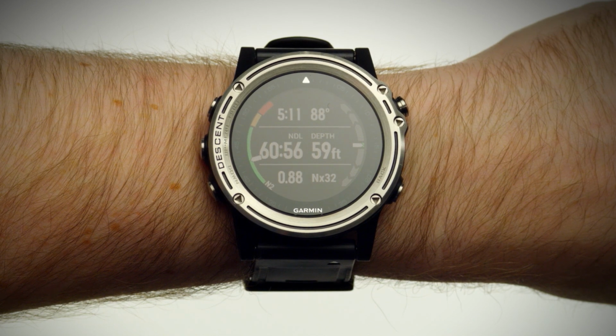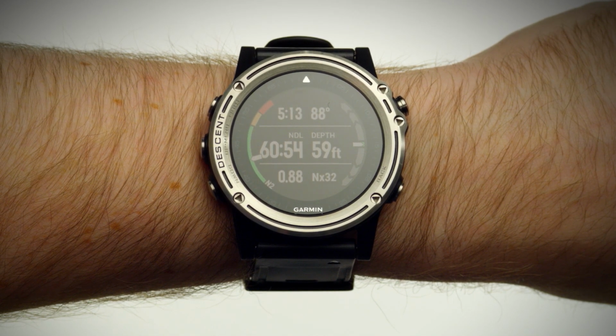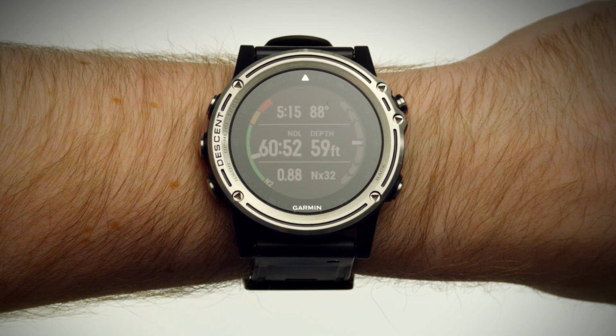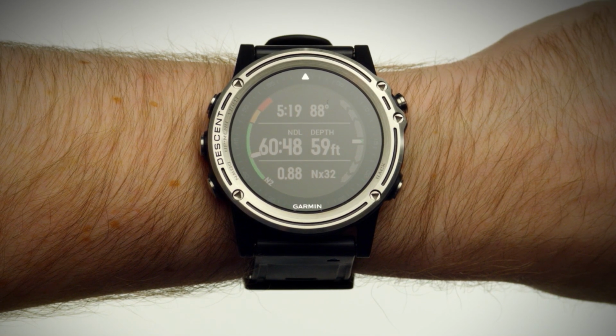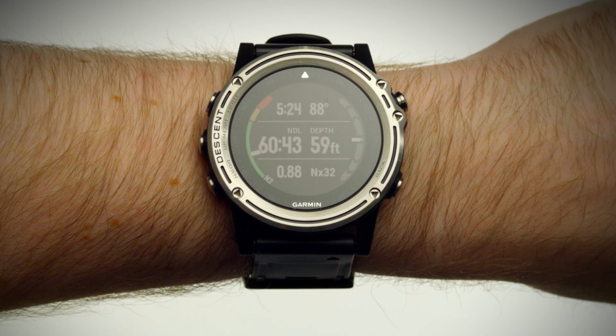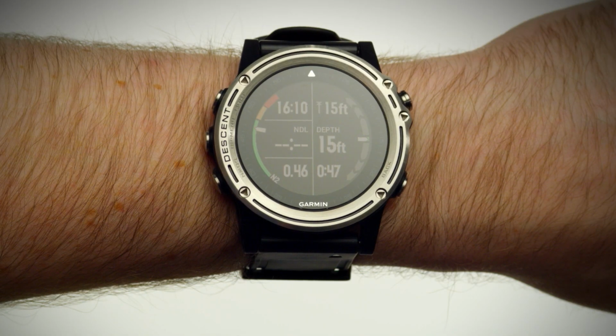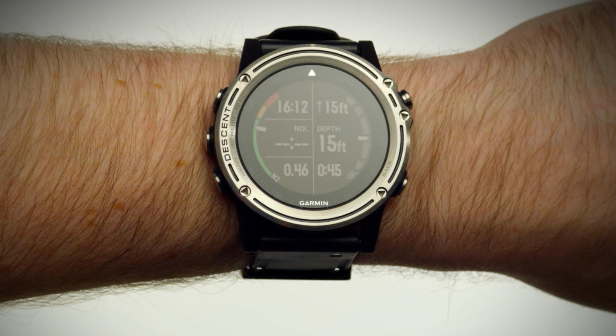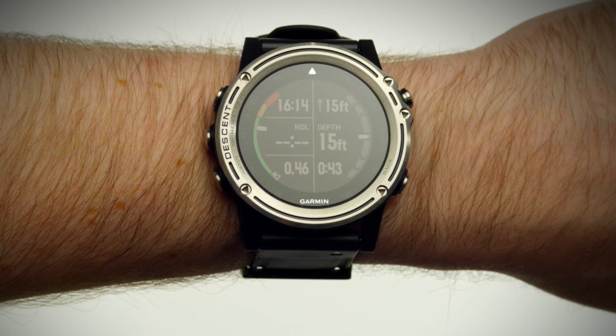The main dive page will show dive time, temperature, NDL time, depth, gas mix, and PO2. Tissue loading can be seen on the gauge on the left of the screen. On the right is an ascent-descent rate indicator. After NDL runs to 0, that field will change to show your time to surface, or TTS.